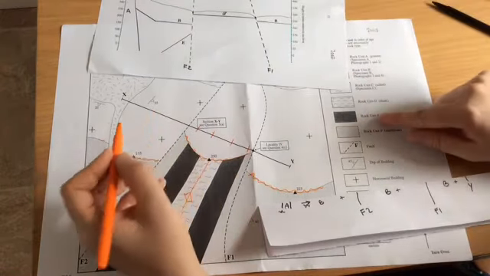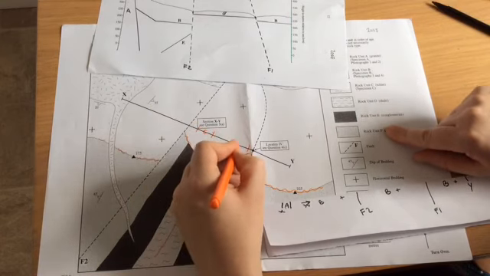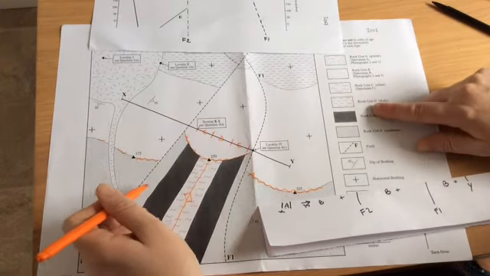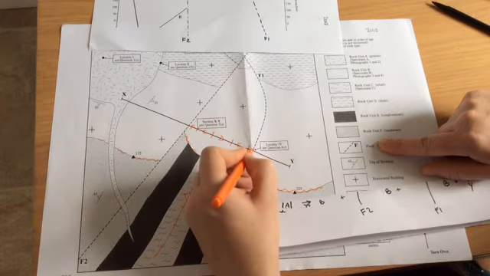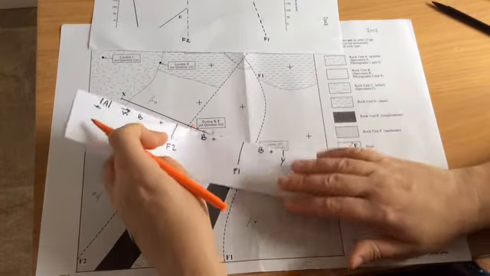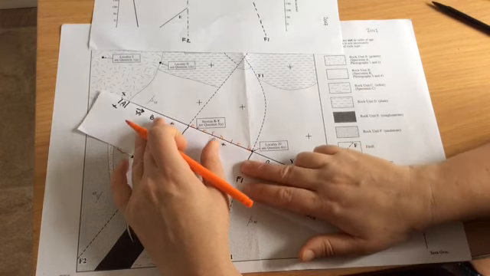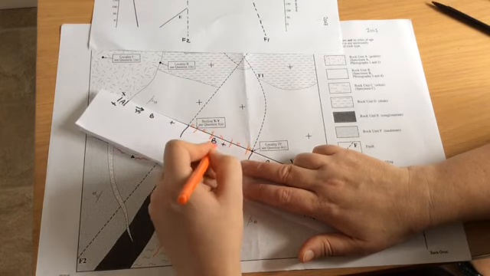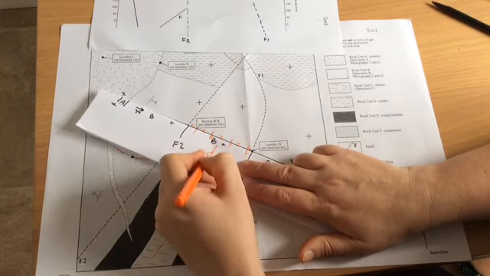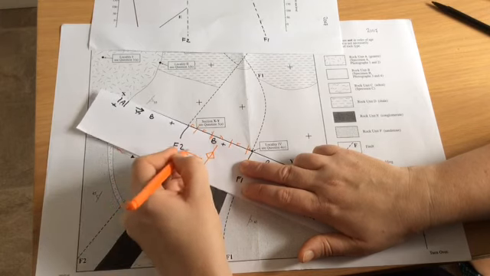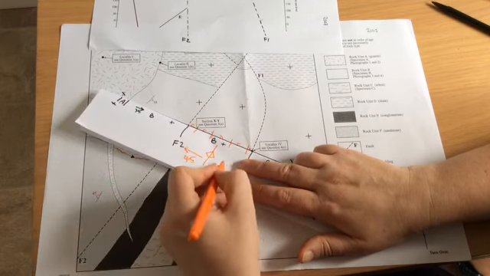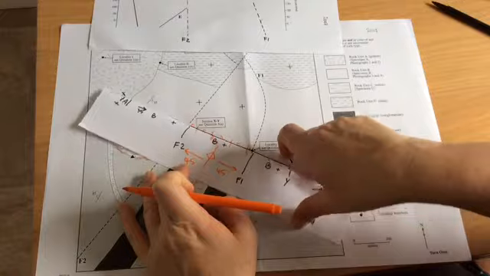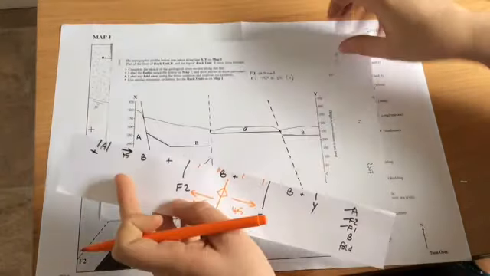So this would be rock unit E. This is rock unit D in the centre, and this thing here is rock unit F. So on your cross section, you can mark those off. We know there's going to be a fold axis down here, which is an antiform. They go 45 this way, and they go 45 away from the axis there. So let's mark those on.